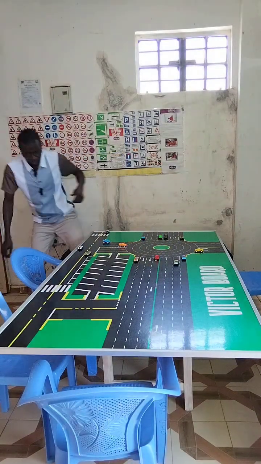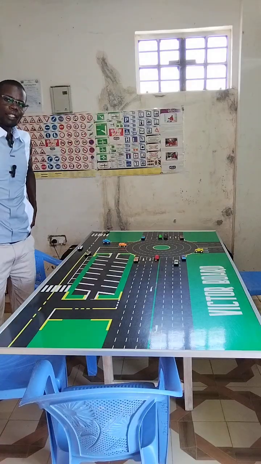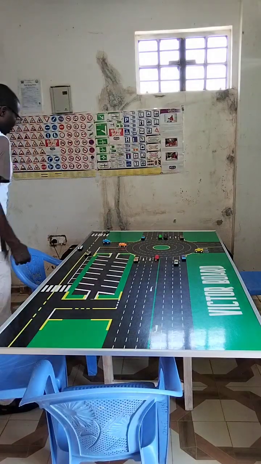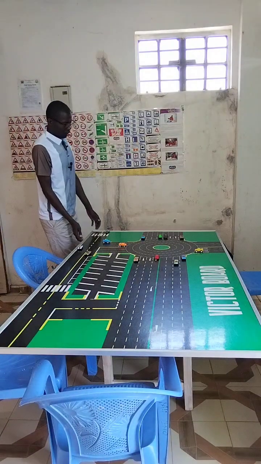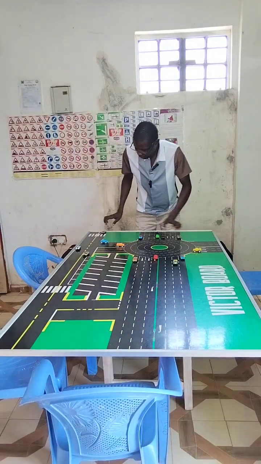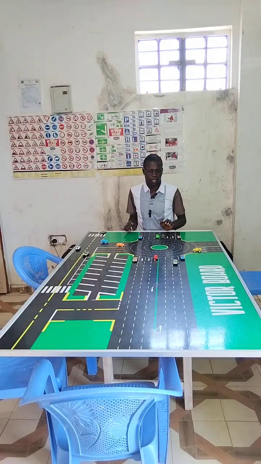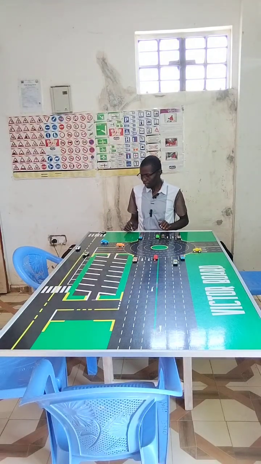Hi guys, today we want to discuss something about the Model Town Board. Model Town Board has got another name called Traffic Training Table. That is another name for Model Town Board. And let's now start with the introduction.